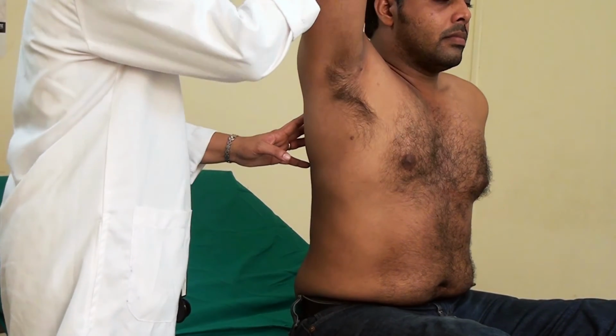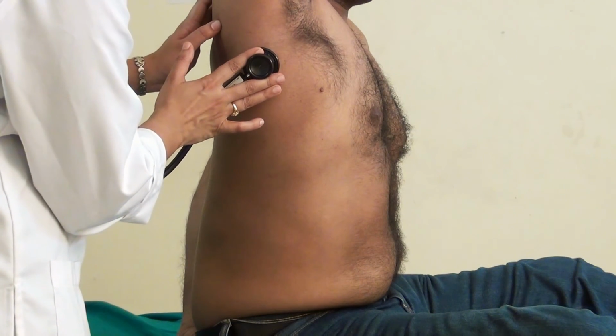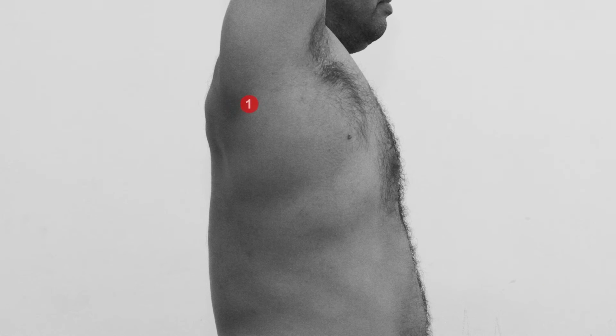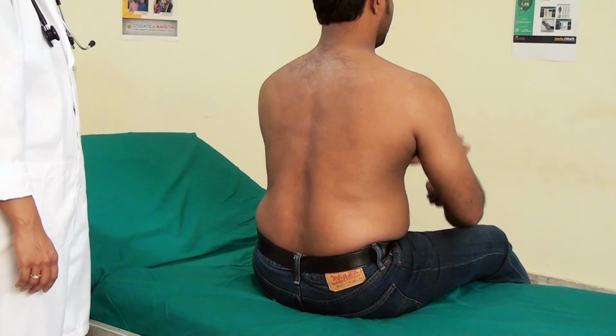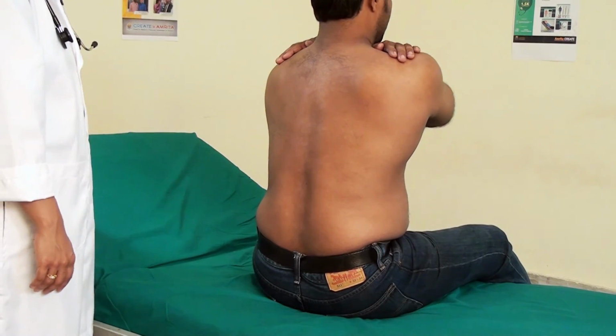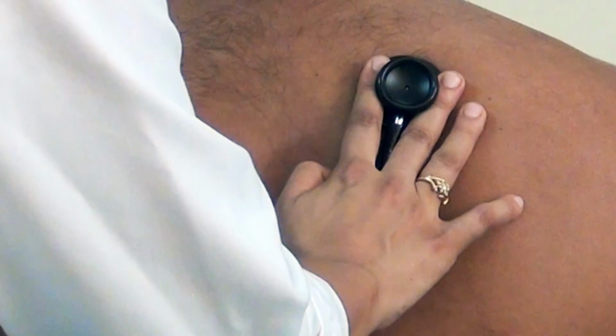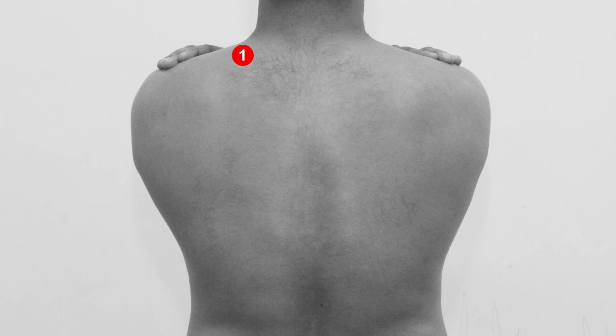Position the patient's arms over the head to listen to the lateral sides. When the posterior thorax is examined, the patient's arms should be crossed anteriorly to move the scapulae laterally as much as possible.